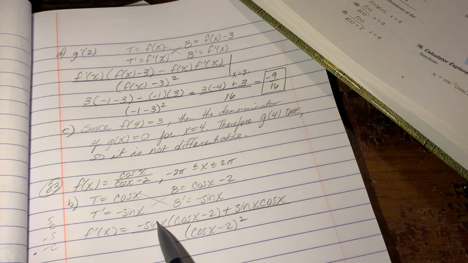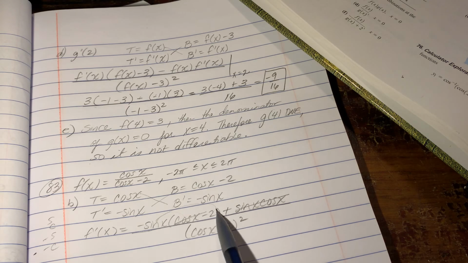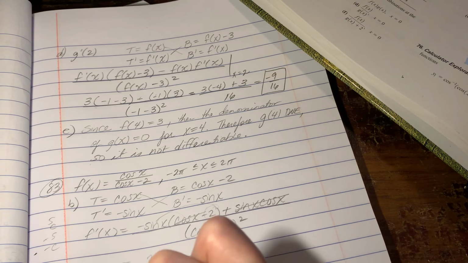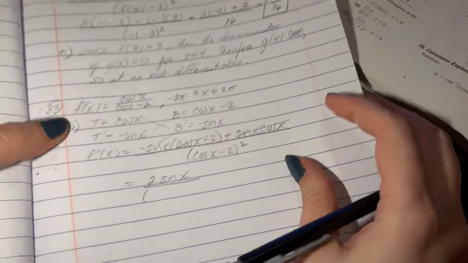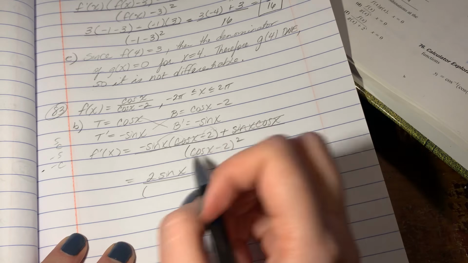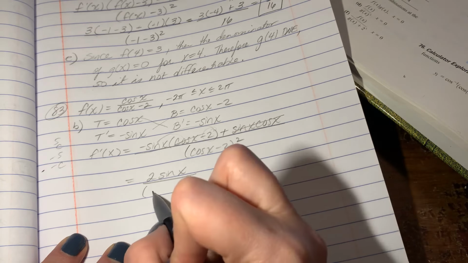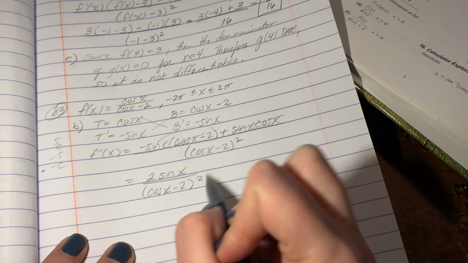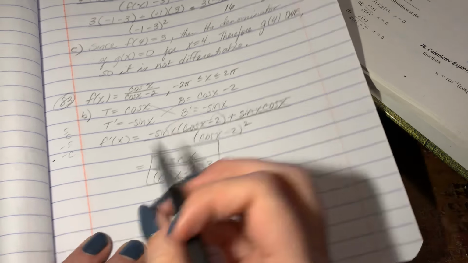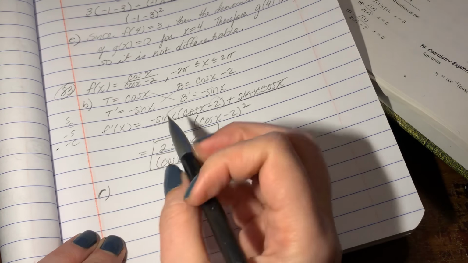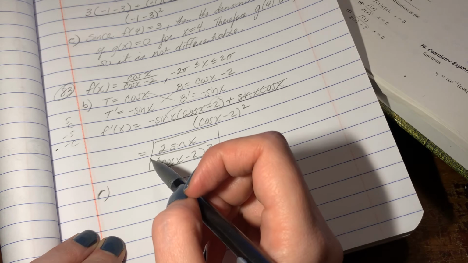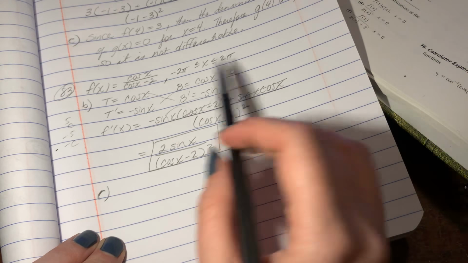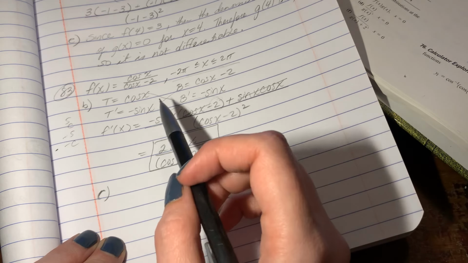But I would like for you to notice this. If you distributed this, this is negative and this is positive, so this cancels with this, and you just get this one. So that's just 2 sine x over cosine x minus 2 squared. All right, C. Find all values for the domain for which f prime is 0. So in the domain, that was in their given domain. So just negative 2 pi to 2 pi.